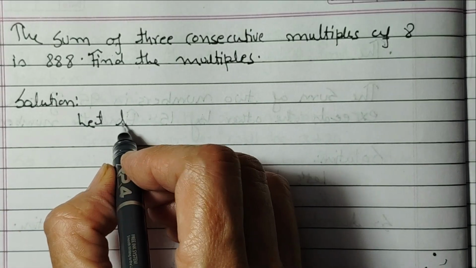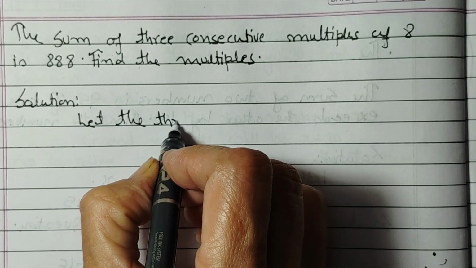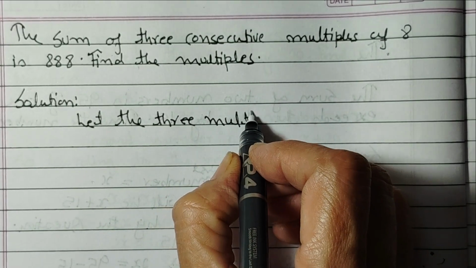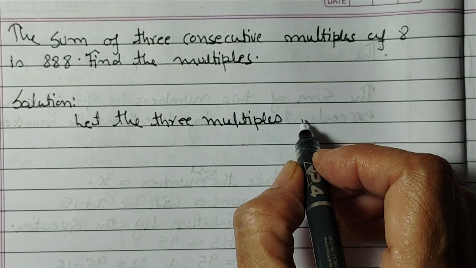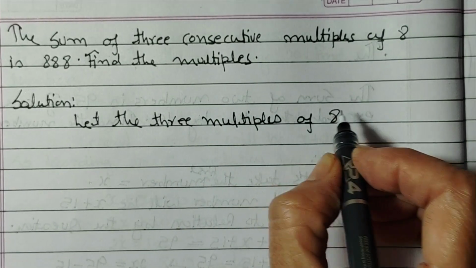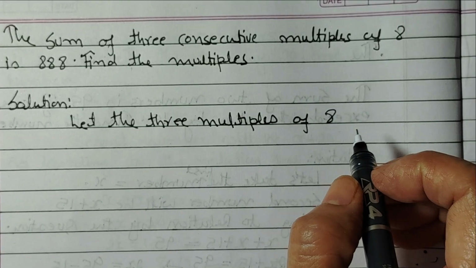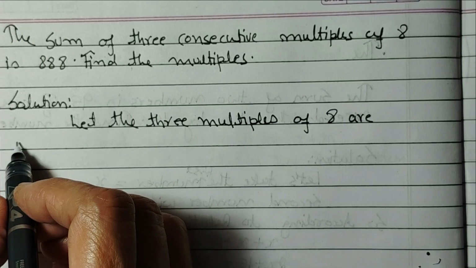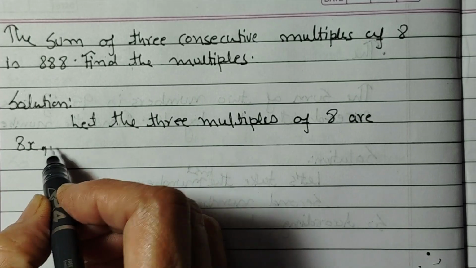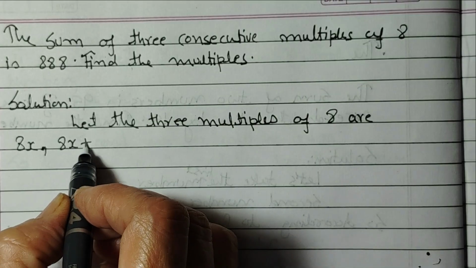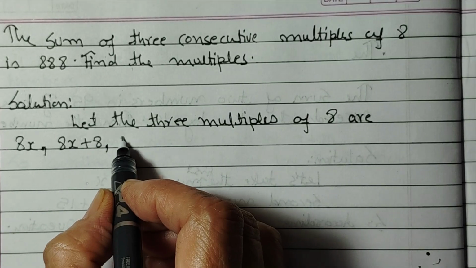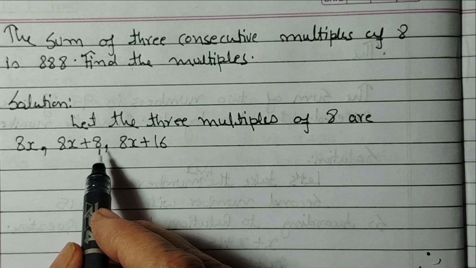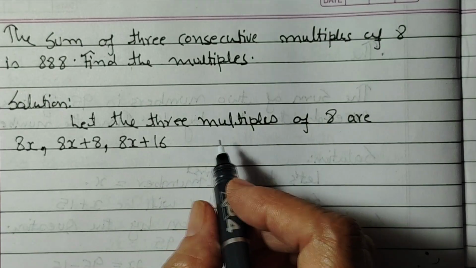Let the three multiples of 8 are 8x, 8x plus 8, 8x plus 16. So these are the three consecutive multiples of 8.